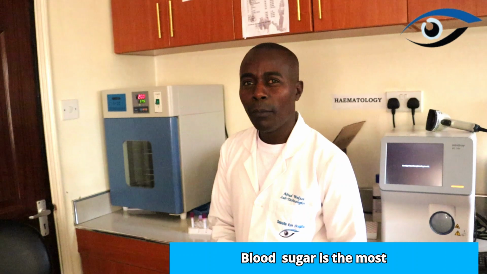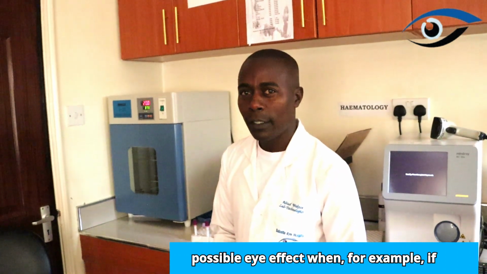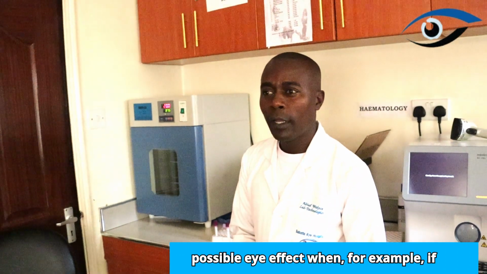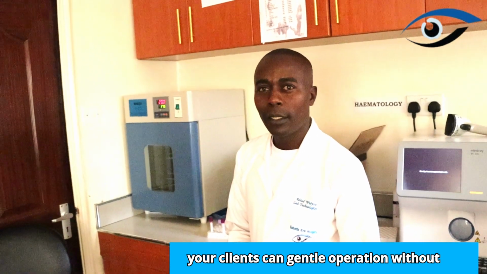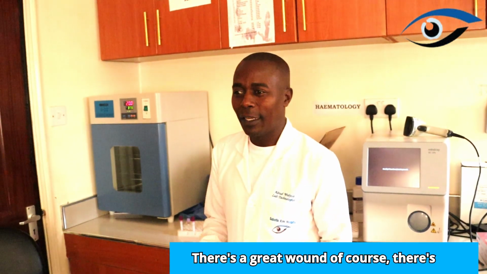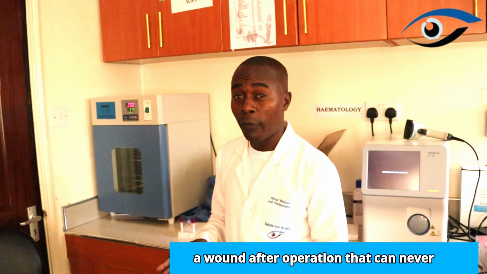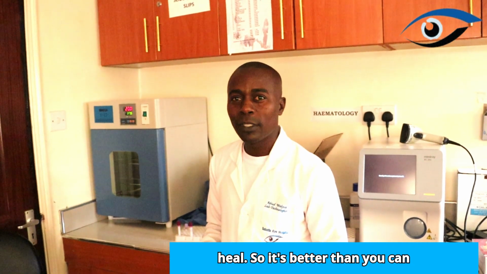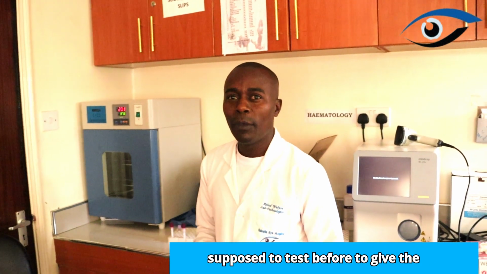Blood sugar is the most possible cause of the eye issues. For example, if the client has an operation without you testing the blood to assure that the blood sugar is not too high, there is a great risk with the wound. Of course, there's a wound after operation, and that wound can never heal. So it's better to test before giving the treatment.